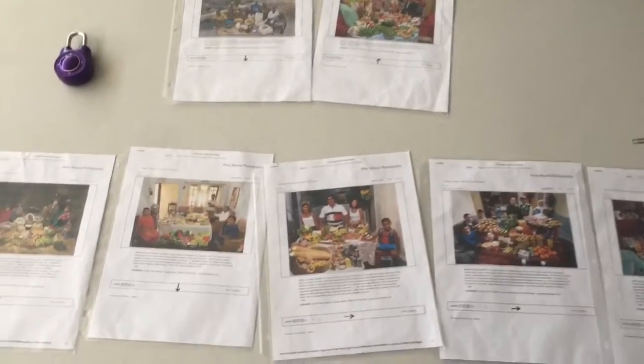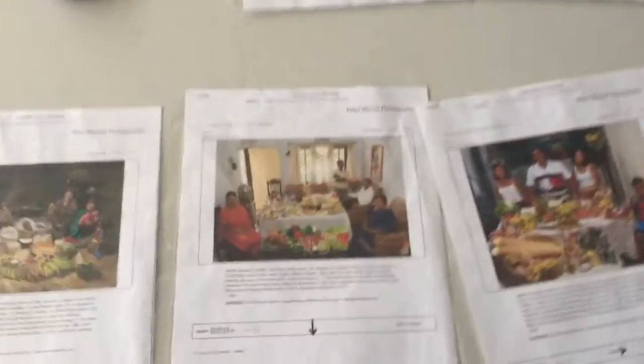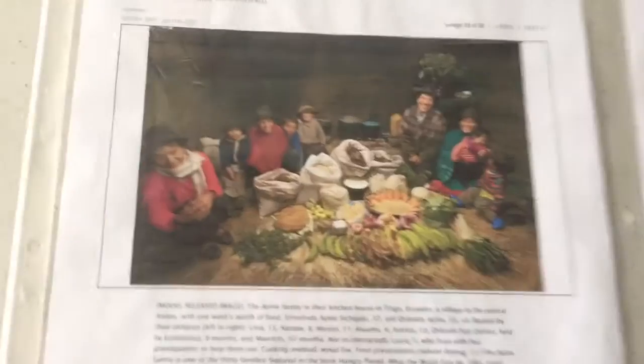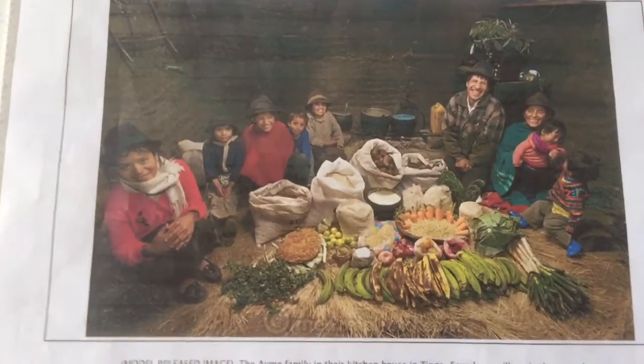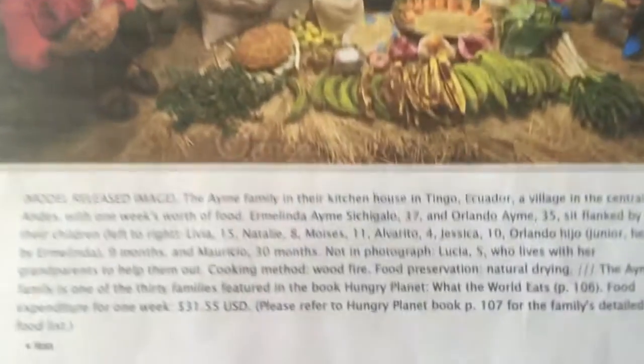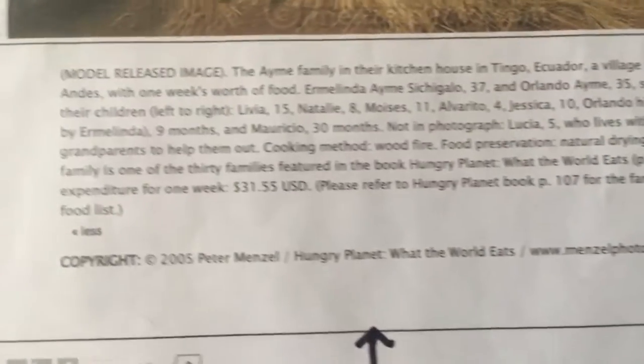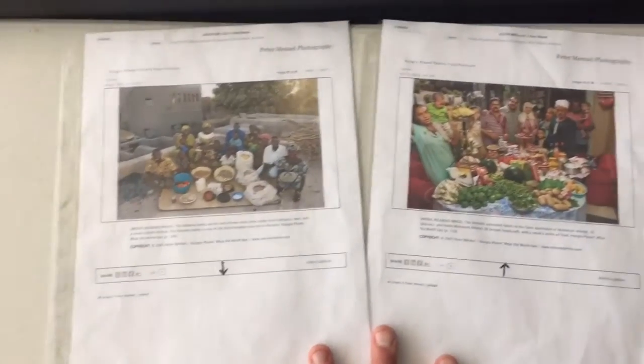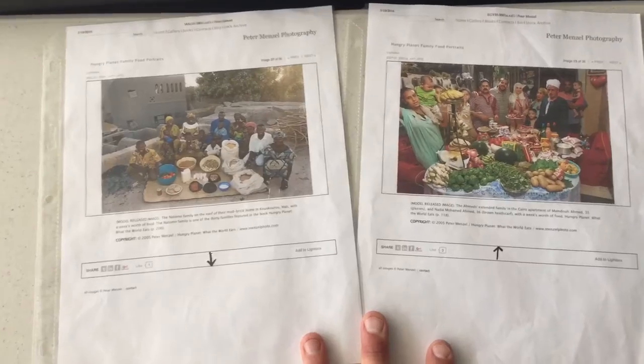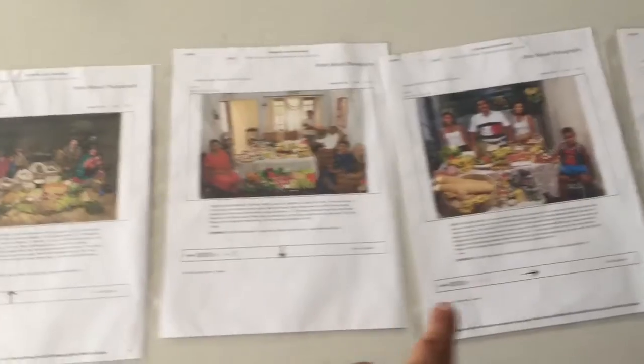Now, one of my favorite clues for this game is the Peter Menzel website printouts from his Hungry Planet series. Hungry Planet shows a family with the amount of food they consume in a week, as well as the dollar amount of that food for the week. And so we have families here from Guatemala, India, Cuba, Turkey, and Poland. The others that we've printed out are Egypt and Mali. Now, Egypt and Mali do not have dollar values with them, so those two will not be used. I've gone through and I've just drawn arrows on each of these for the combination: up, down, right, right, left.